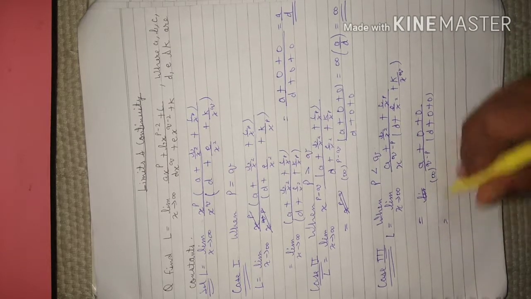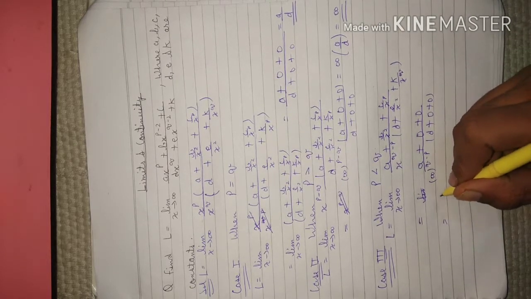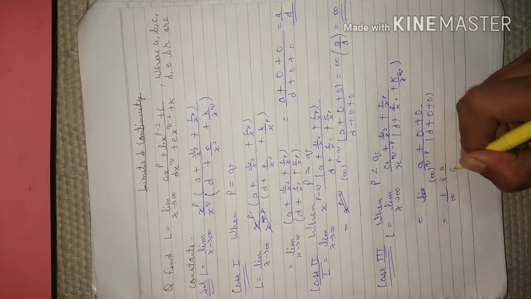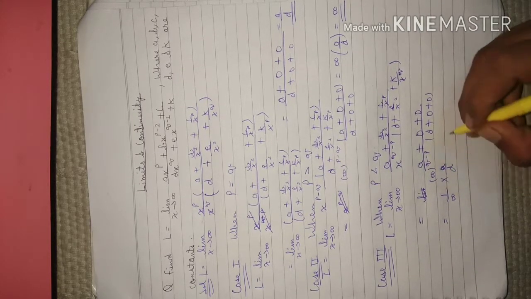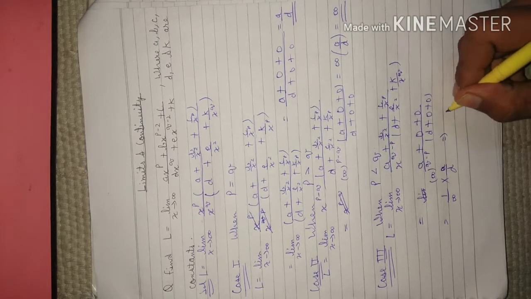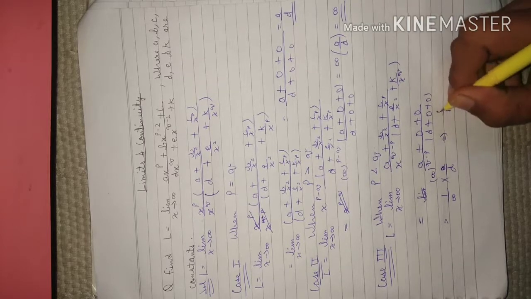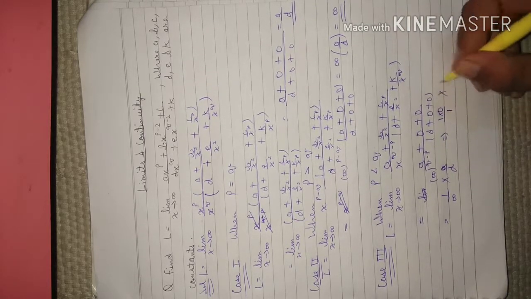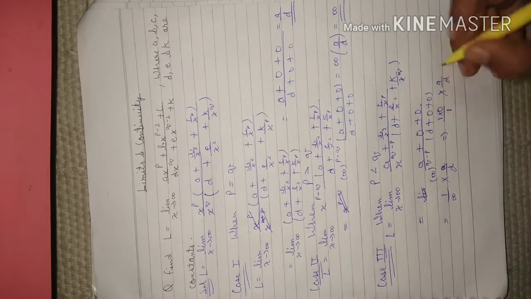Therefore, we can write it as 1 upon infinity into a by d. 1 by infinity can be written as 0, therefore it is 0 into a by d. 0 into something will be 0.